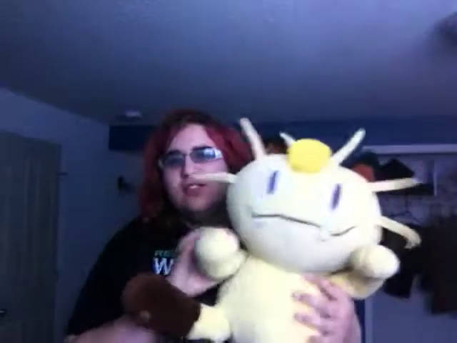I have a life-size stuffy of Meowth. As you can tell, I have quite the collection of stuffies. And yeah, only a very few Pokemon stuffies, though. I have Meowth and DFTBA.